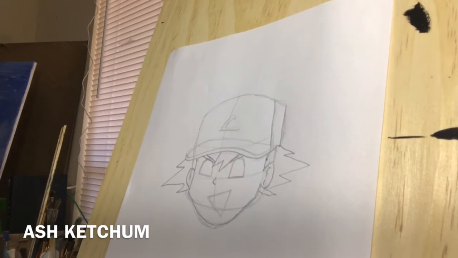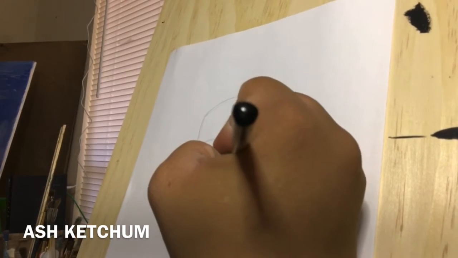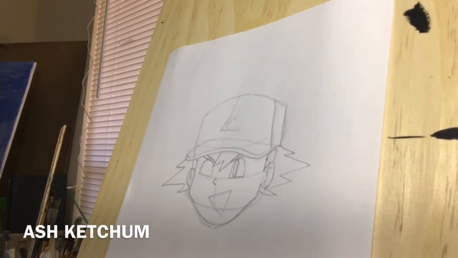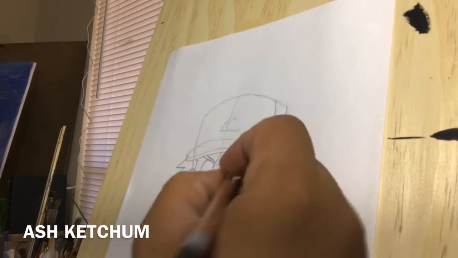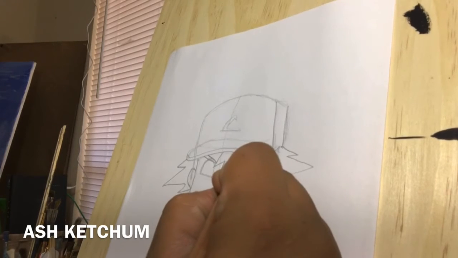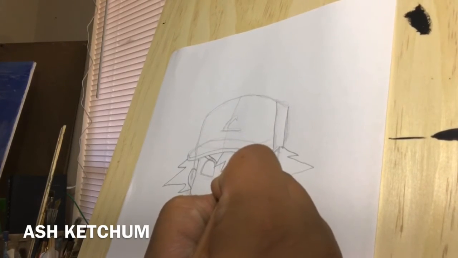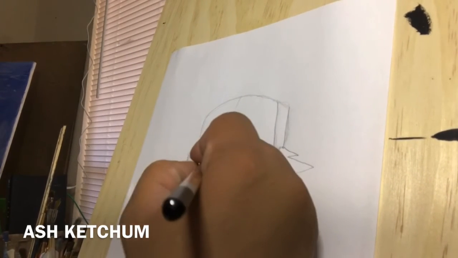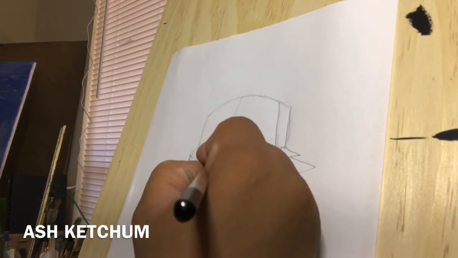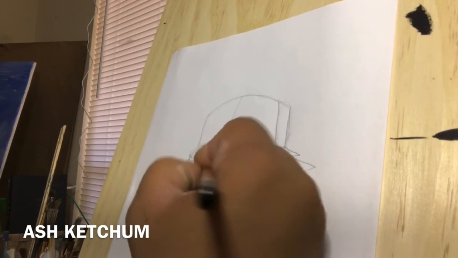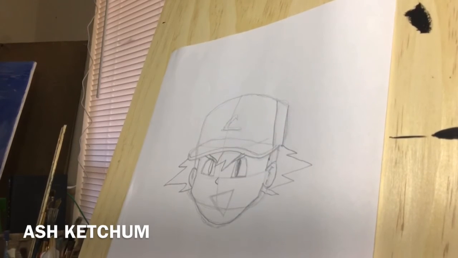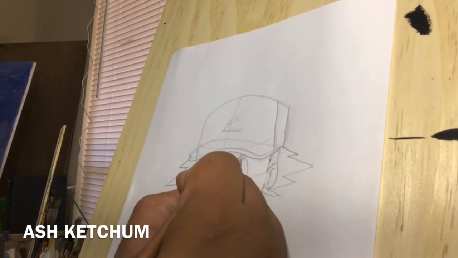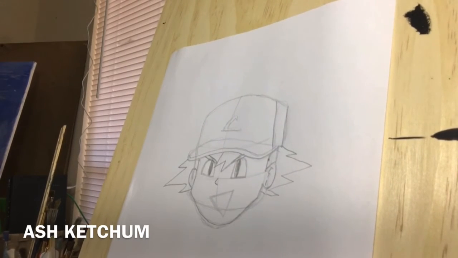So next we're gonna do his eyes. His eyes are little ovals, little skinny ovals. Look at that skinny oval. Get shaded in if you want to. A little coin slot. And then we're gonna do this other one. You see the shape of it. And then we just shade it in. Boom.